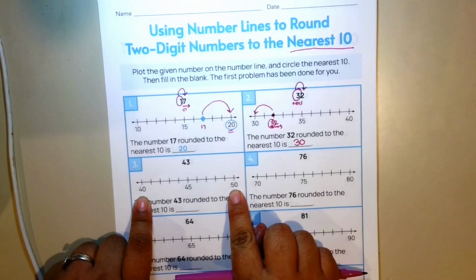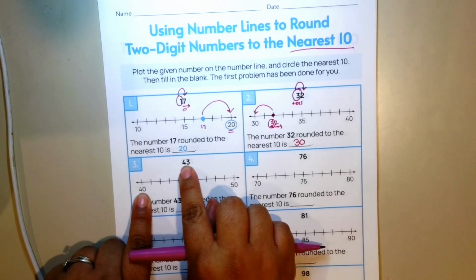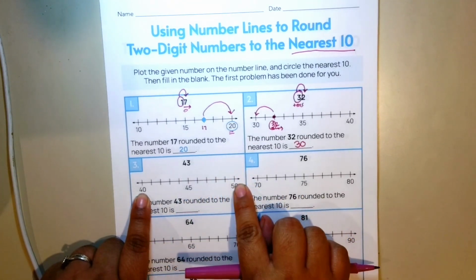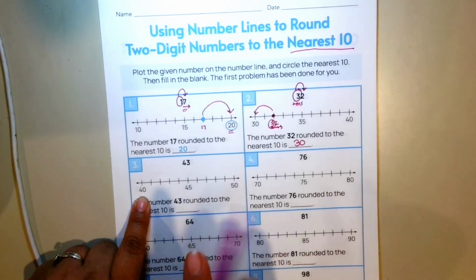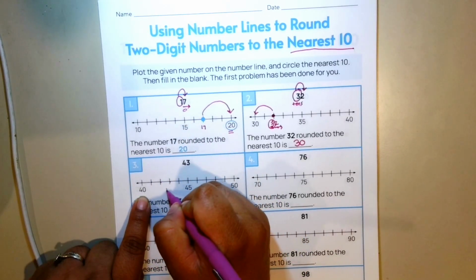On the next one, let's look at the high end and the lower end. For 43, on the lower end we have 40. That's the 10 that comes right before 43. And then on the upper end, the 10 would be 50. And this number is 43. So 41, 42, 43.